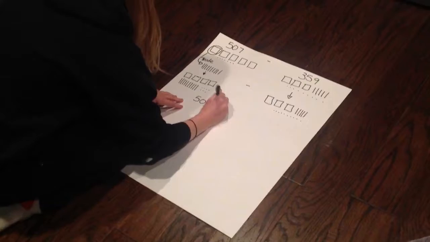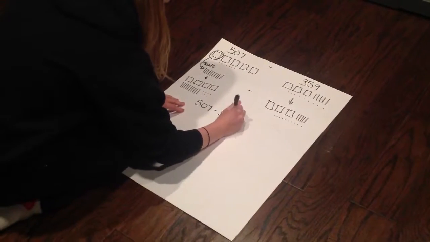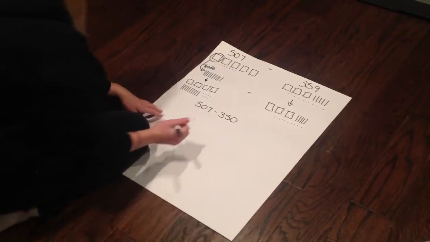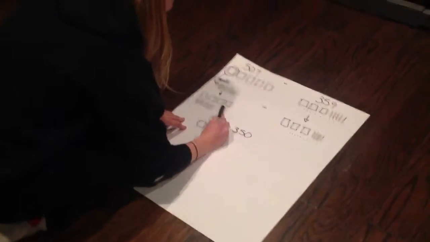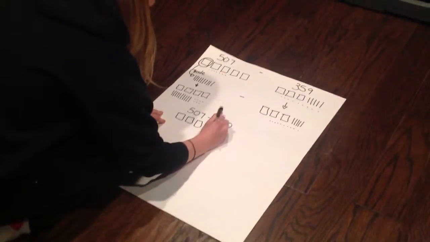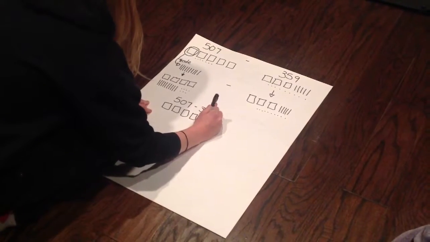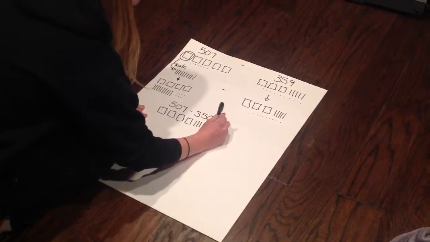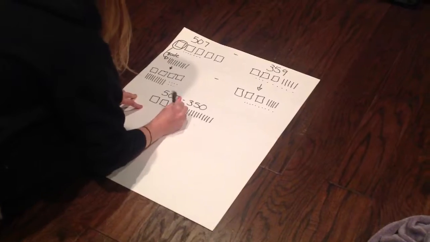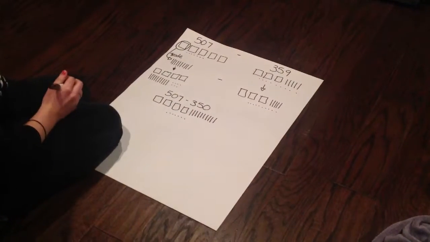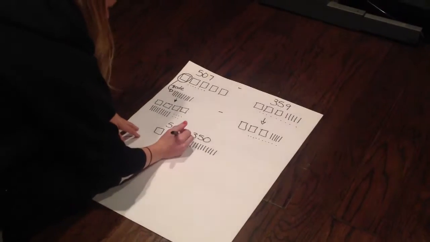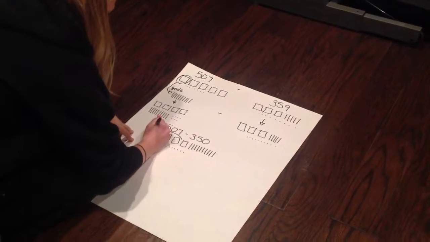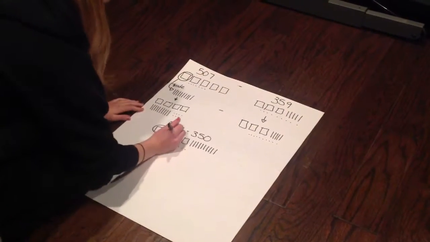507 minus 350. So first I'm going to draw my 507 out again. And so we first are going to remove 300 from my 507. So 3 of these 100 units we're going to remove.